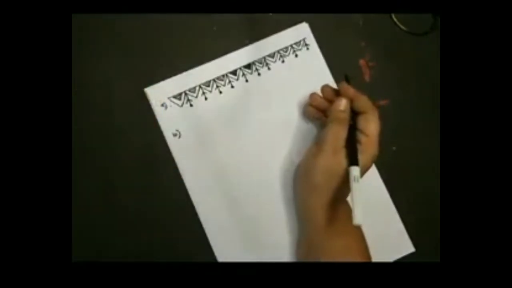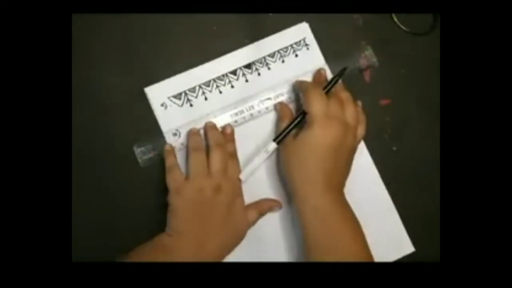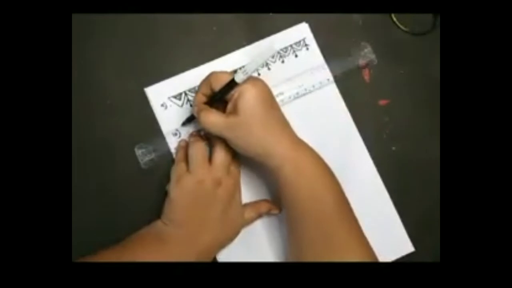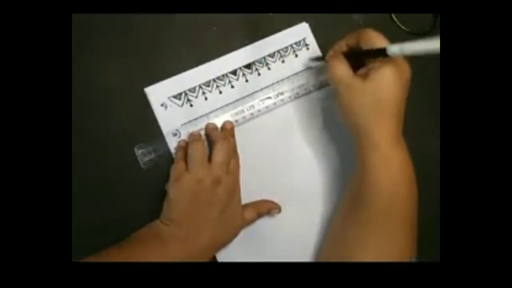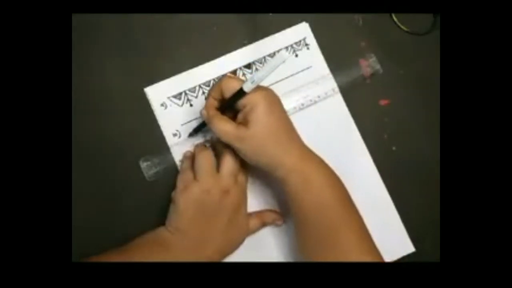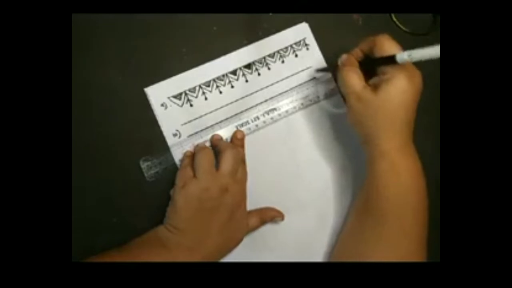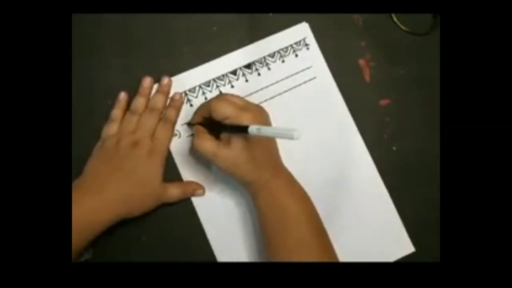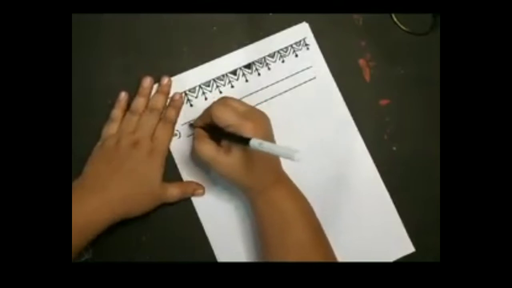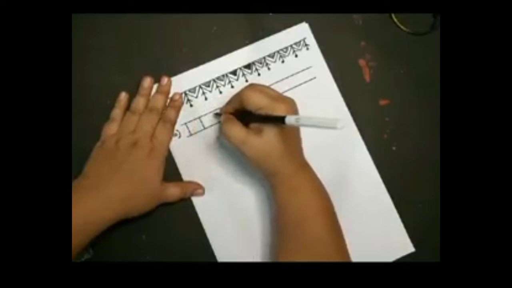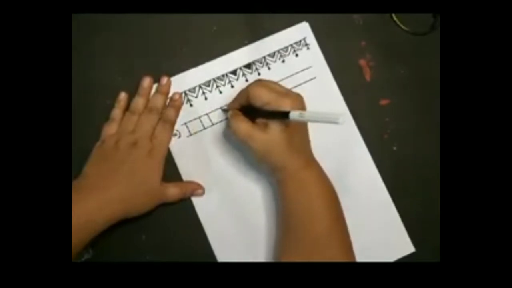For the 10th border, what I'm going to do is draw two parallel lines. I want the triangles to meet. Now let us draw an X, or how you want, 1, 2, with gaps.